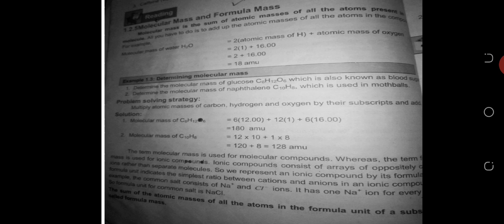Molecular mass is simply the sum of all the atomic masses present in a molecule. For example, in H2O, the molecular mass of water, the atomic mass of hydrogen is 1 multiplied by 2, plus 16 for oxygen, and we will get 18 AMU.